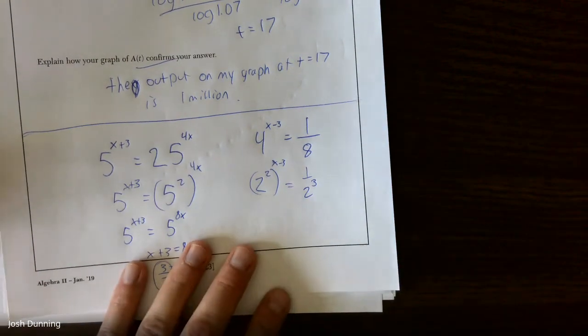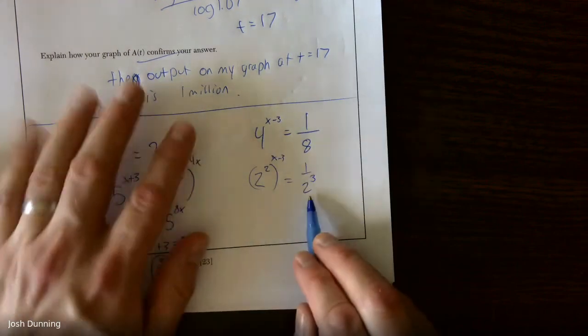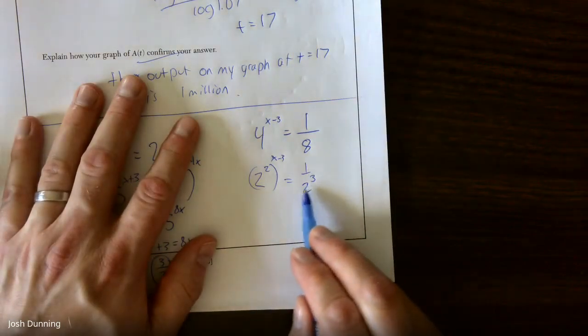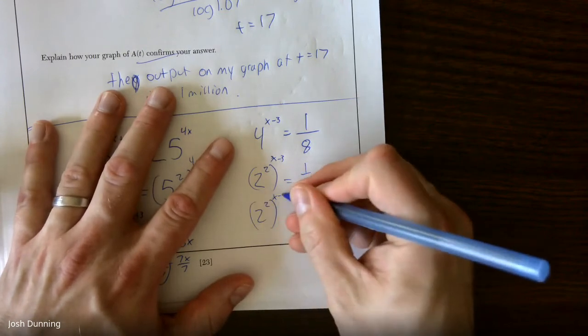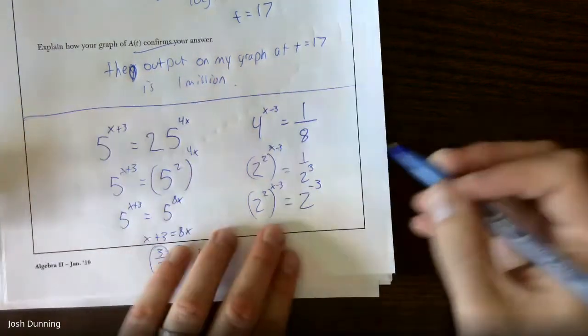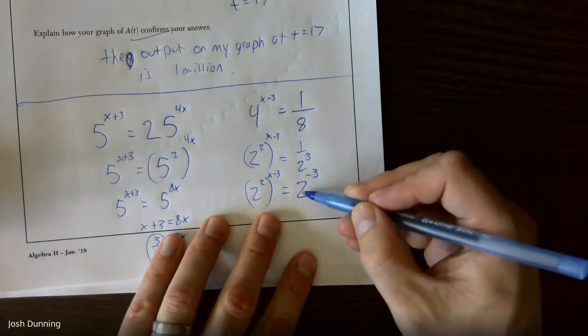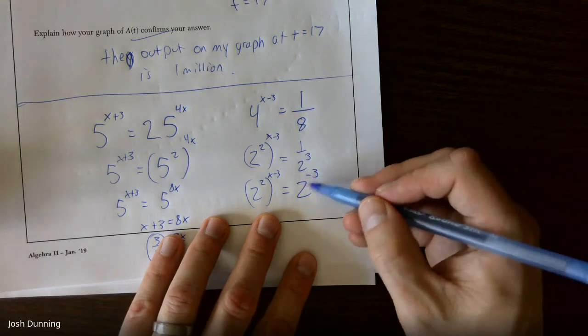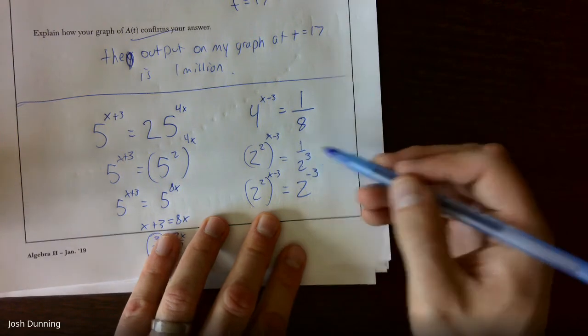Now also, I can't have a 2 up here and a 2 down there. Remember, if I flip this over, I just have to make the exponent negative. Negative exponent means reciprocal. If we work backwards, if I have a -3 exponent, I send this 2 to the denominator. There's nothing else up here, so I stick a 1 there.